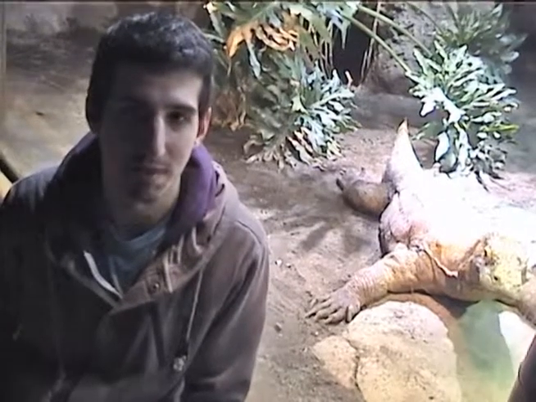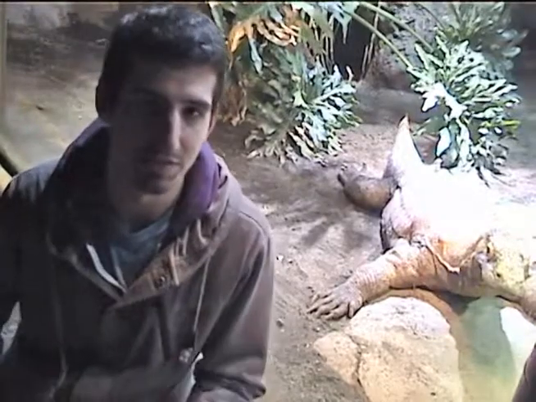Since gadZOOks is location-based and you want to see zoos nearby, we decided to implement the Google Maps API. With the Google Maps API, you can search by location and it'll show you where the different zoos are in each location.